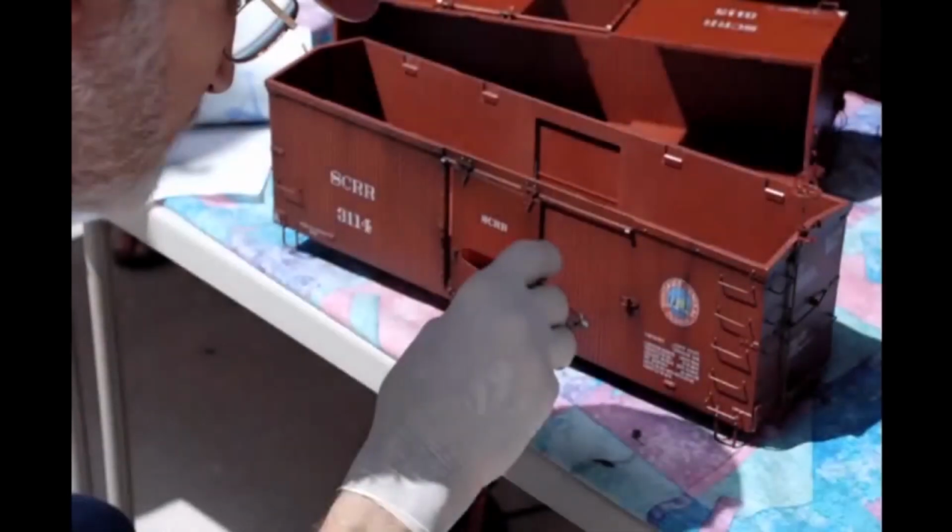Here you can see we are lightly streaking some of the boards with engine black to simulate areas where water runoff would naturally discolor and darken the wood. Think about how water would normally run off a boxcar like this, and that's where you're going to be applying the streaks.